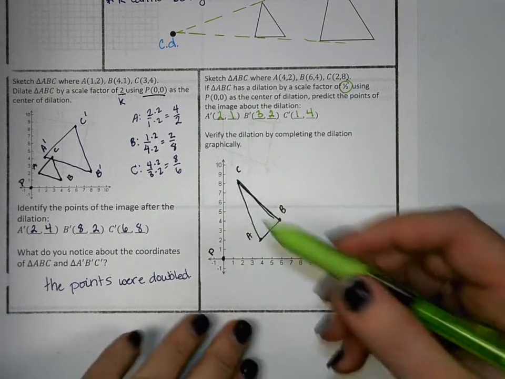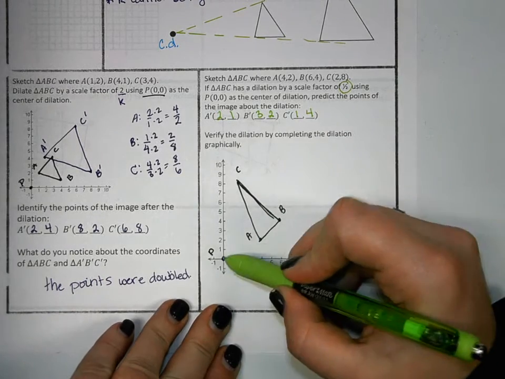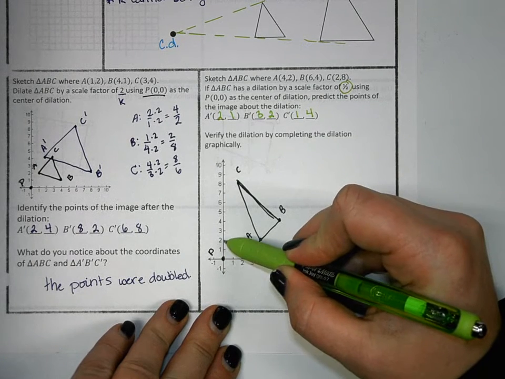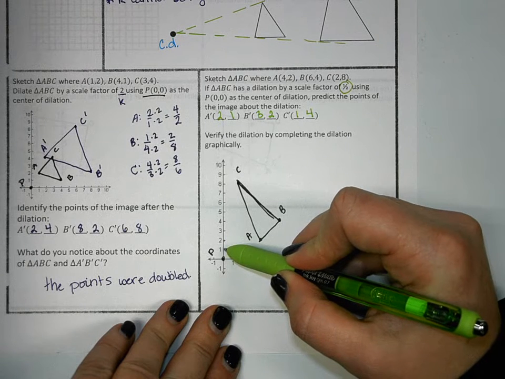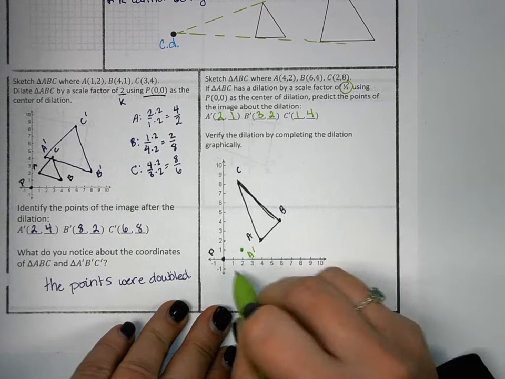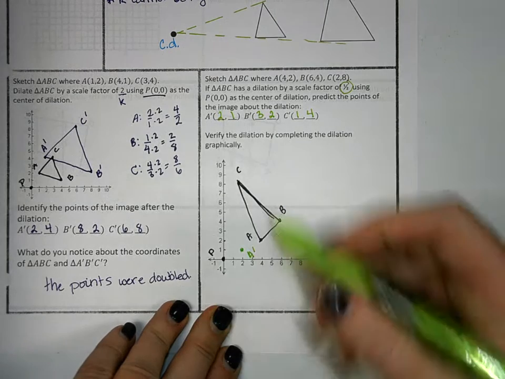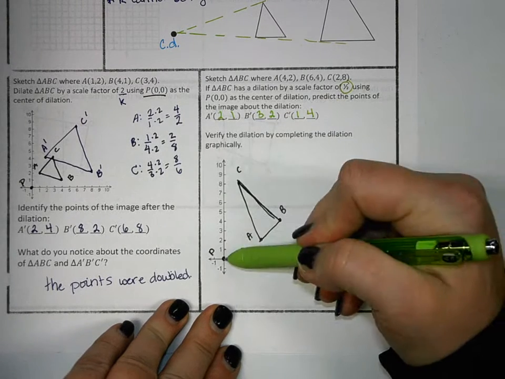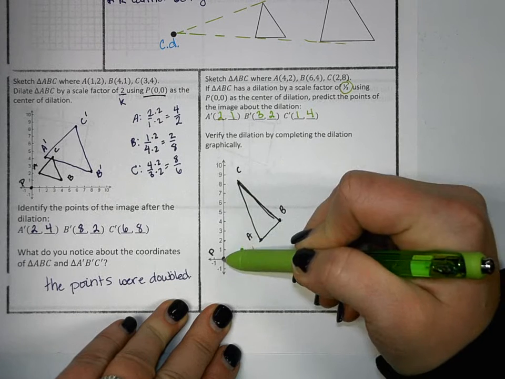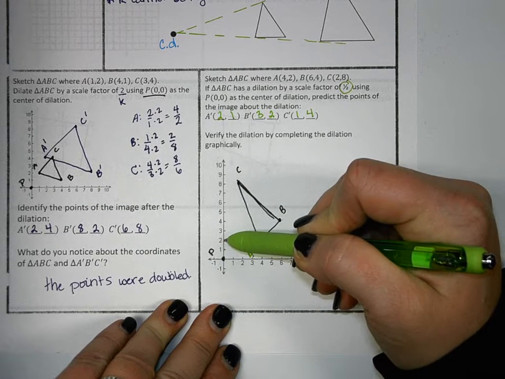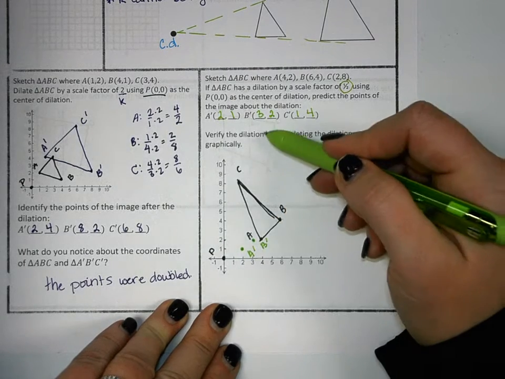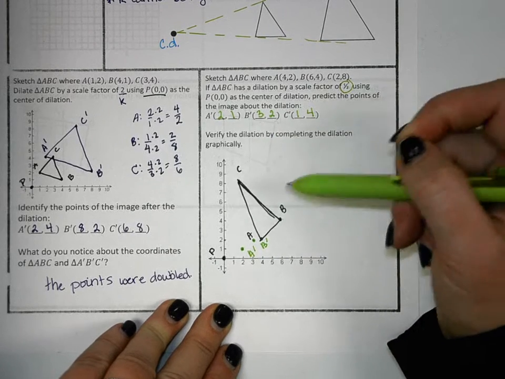So if we go back to our slope, from P to A, we go up 2 over 4. Well, what's half of up 2? Up 1. What's half of over 4? 2. What's that ordered pair? 2, 1. So far, so good. Okay, now we're going to do our slope from P to B. That's up 4 over 6. Well, what's half of up 4? 2. And what's half of over 6? 3. So there's our new B. What's the ordered pair? 3, 2. Oh, but yes.